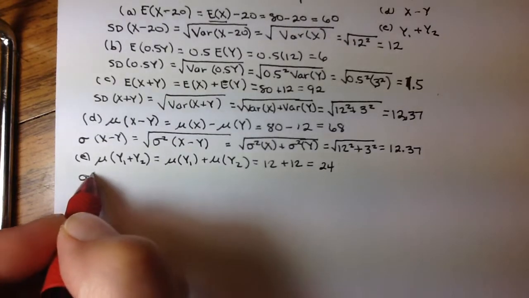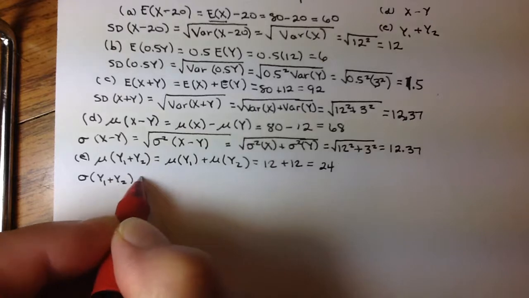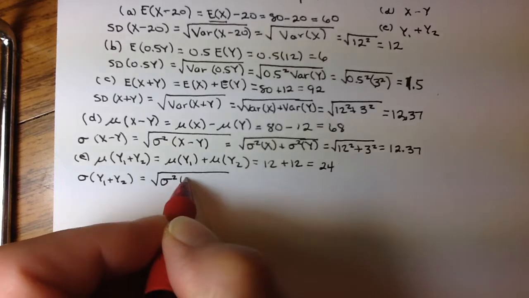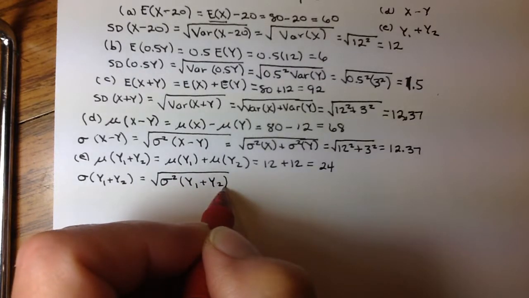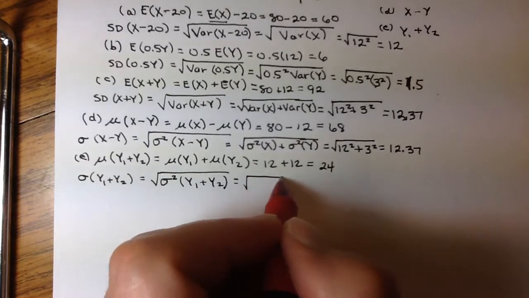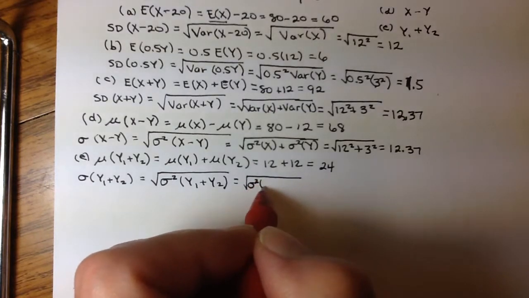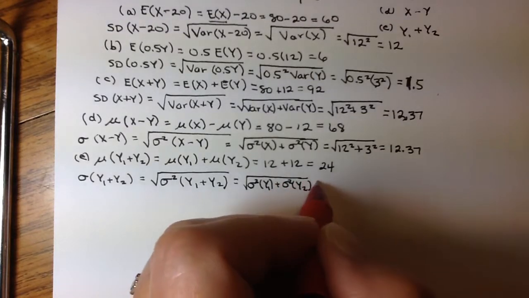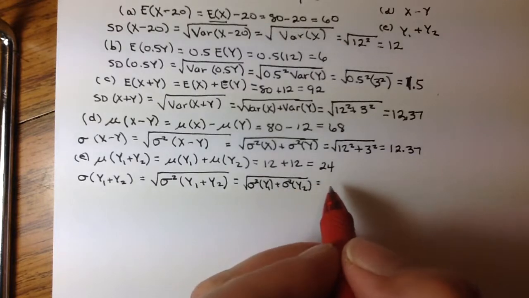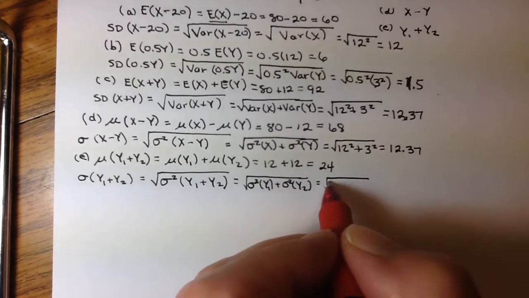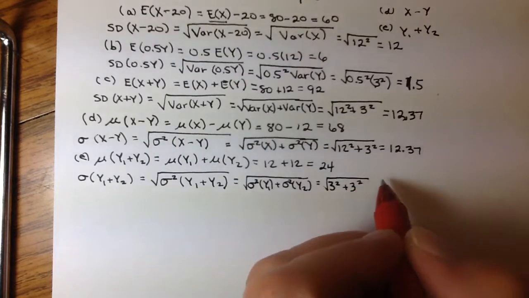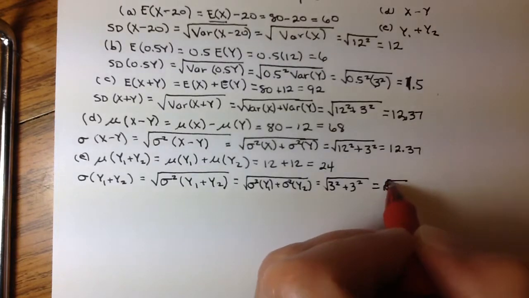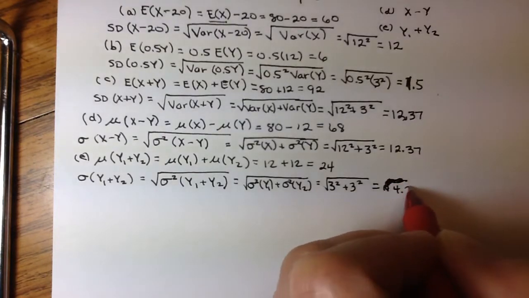Standard deviation sigma of y1 plus y2 is the square root of the variance, square root of sigma squared of y1 plus y2. And variances add, so that's the square root of sigma squared of y1 plus sigma squared of y2. Standard deviation of y is 3, so if we substitute, that's going to give us the square root of 3 squared plus 3 squared, which is the square root of 18, and that's approximately 4.24.